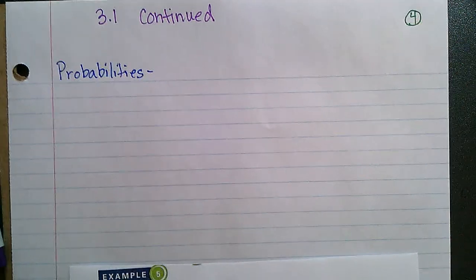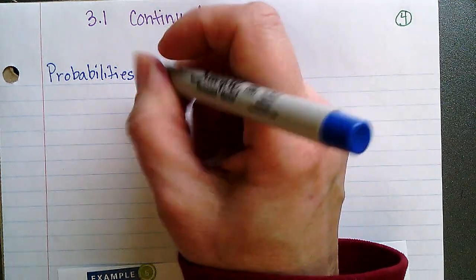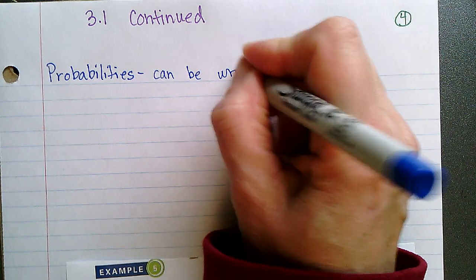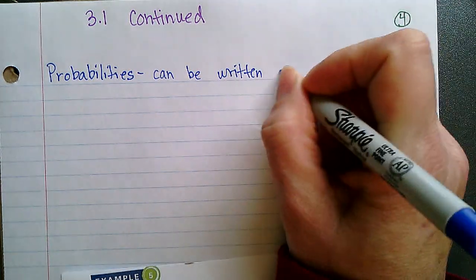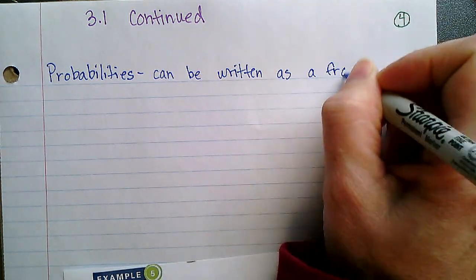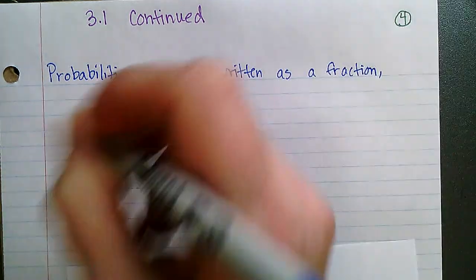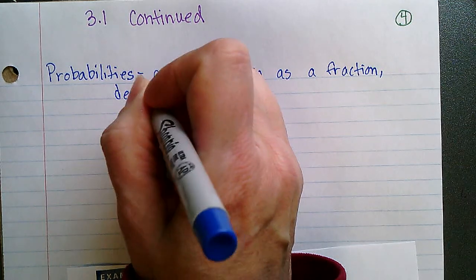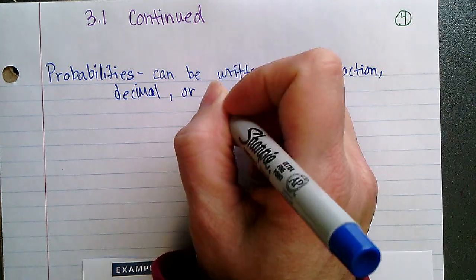The rest of section 3.1 deals with probabilities. Probabilities you're familiar with. I wanted to just mention that probabilities can be written either as a fraction, decimal, or percent.